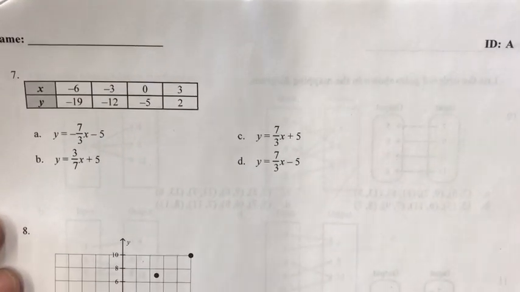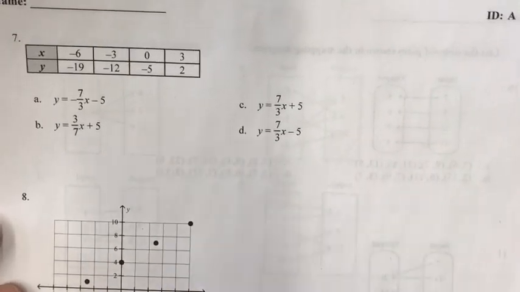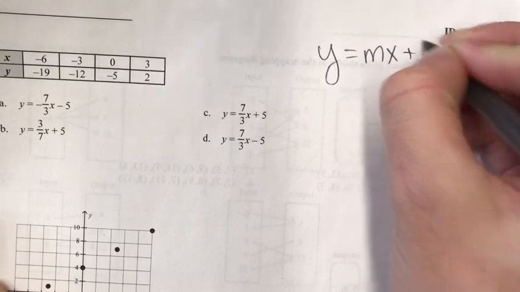Let me get my calculator. Psych, yeet, I don't have one. So let's again do it without a calculator. My equation is y equals mx plus b.